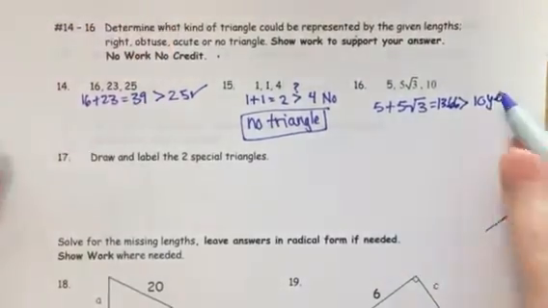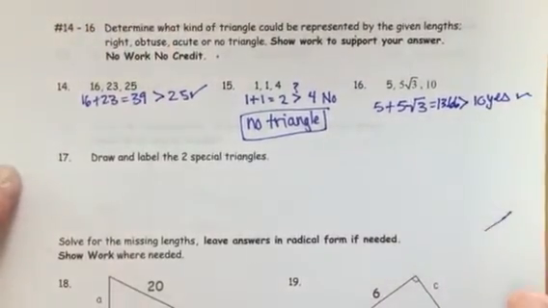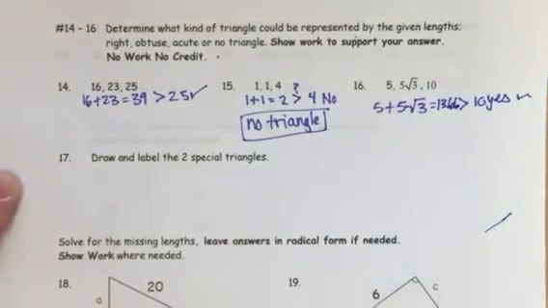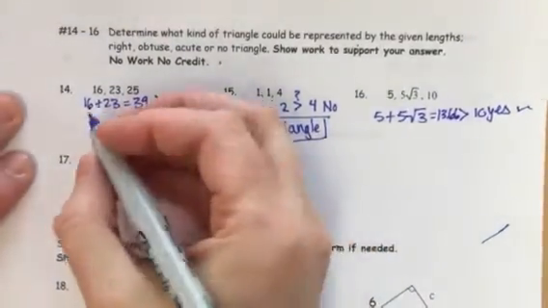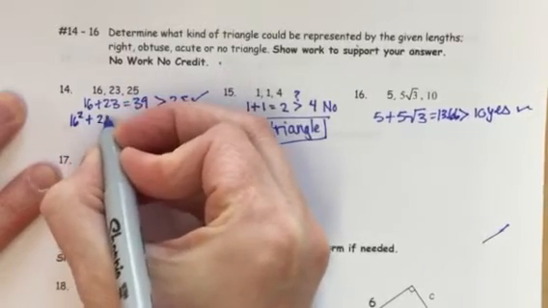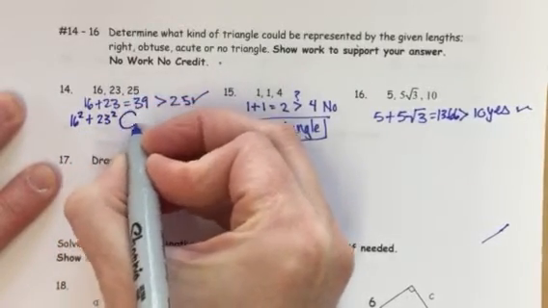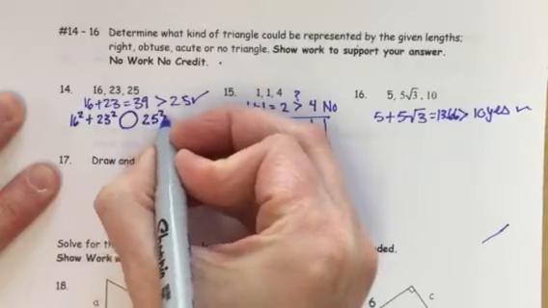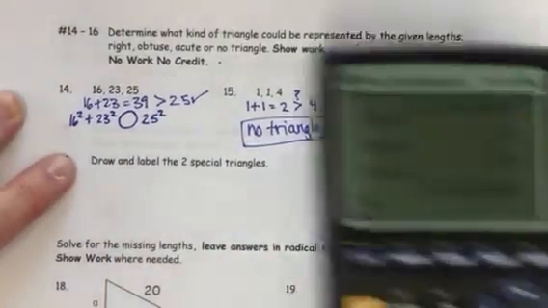Okay, so we can work with problems 14 and 16 to decide what kind of triangle they are. So we're going to use something that's like the Pythagorean theorem. We square the short sides and square the long side and then see how they compare to each other.